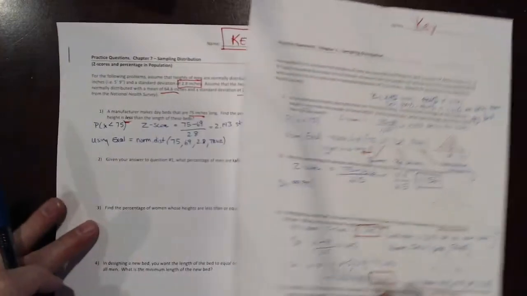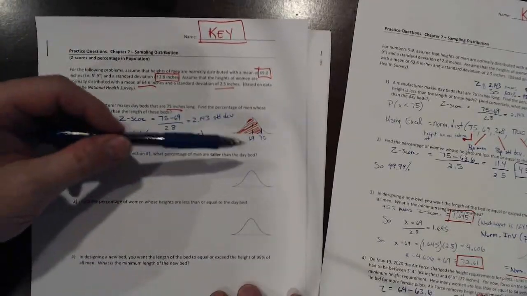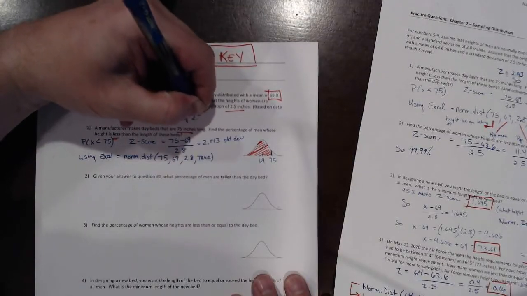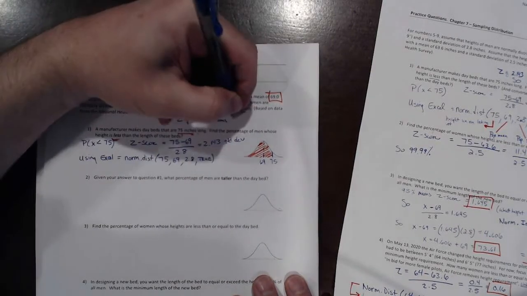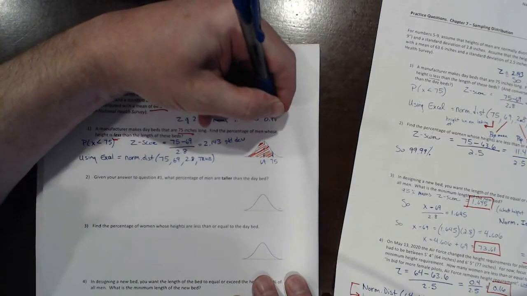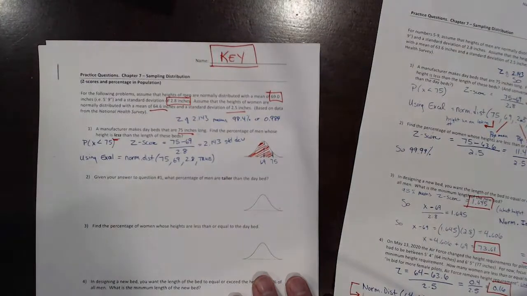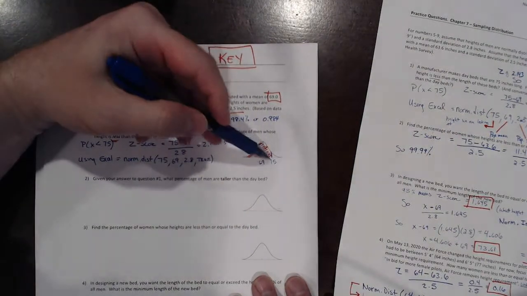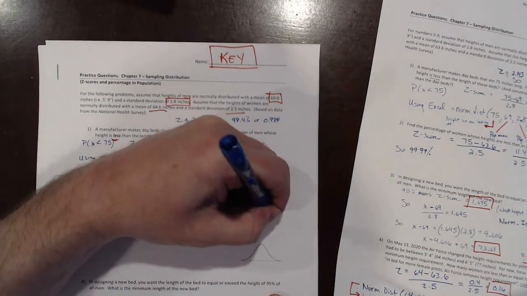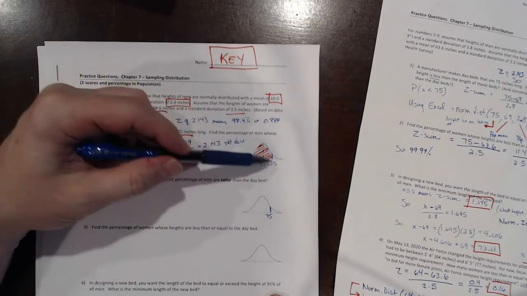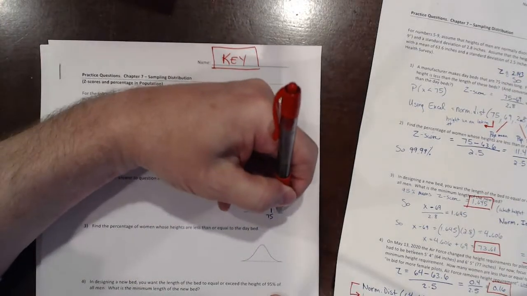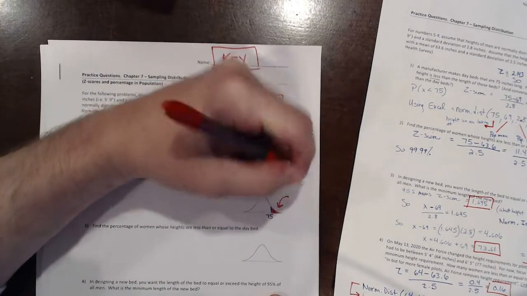Okay. In the second question, I said, okay, given your answer to number 1, so I'll go ahead and rewrite that here. I've got a z of 2.143 means 98.4%, or it'll actually spit out to you 0.984. It's probably 9839 or something like that, are less than 75 inches. So then the next thing would be, okay, if 98.4% are below, less than or equal to 75 inches, how many are taller than 75 inches? So how many are in this right tail over there?